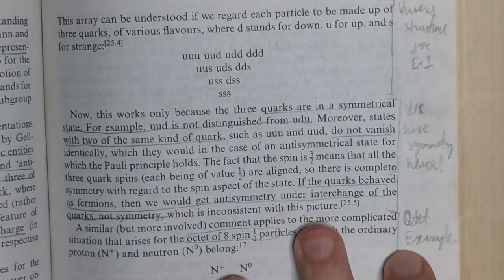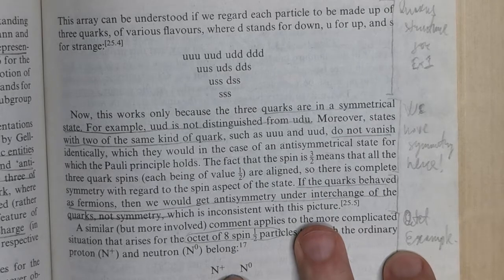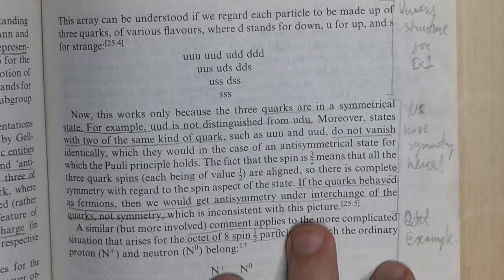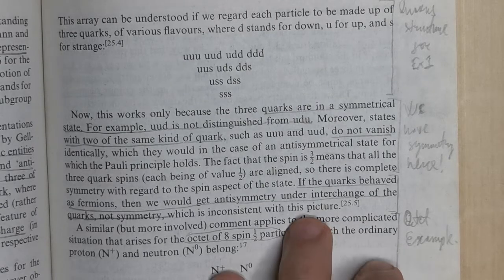Okay, and why does that scheme work? Why do those particles exist? Why are they observable? Penrose says it's because they have a symmetric nature.